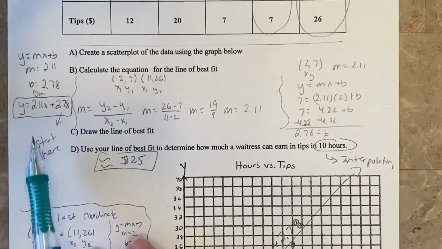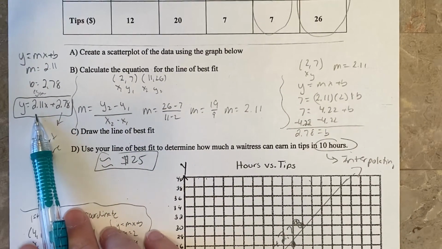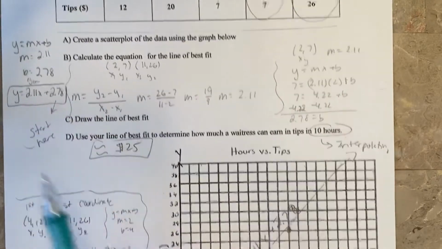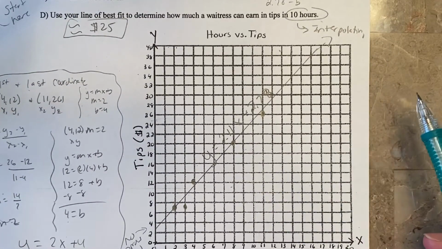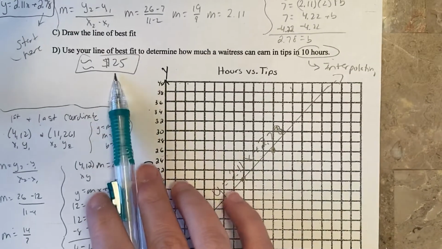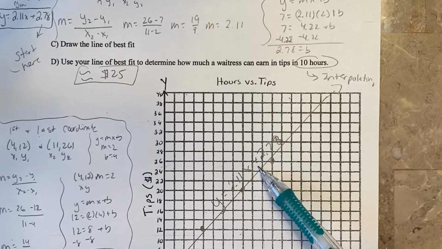All right, so again, equation y equals 2.11x plus 2.78. This is what the graph should look like. The hard copy of the key is on my website, and the answer is approximately $25. Don't forget your equation and your arrow.